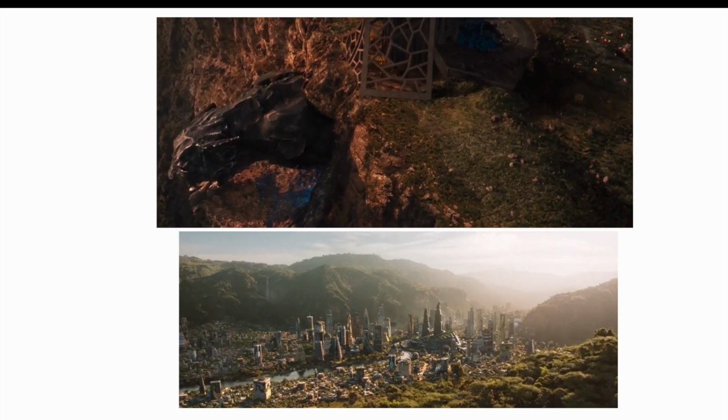Firstly, I wanted to talk about the establishing shot, and you can see there are some lighting, color, and hue differences. So the first picture is before Killmonger and T'Challa's conversation, and it establishes where it's taking place and what's going on during that time. And the second picture is after Killmonger dies and T'Challa returns to the throne.